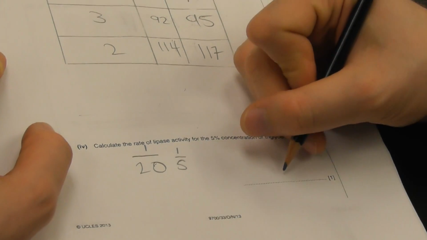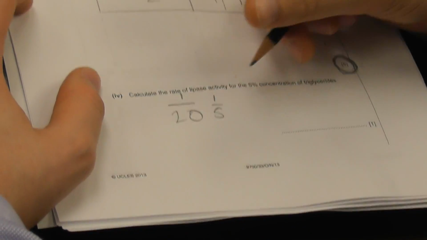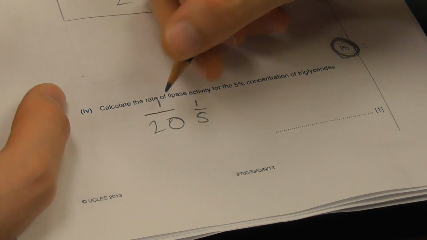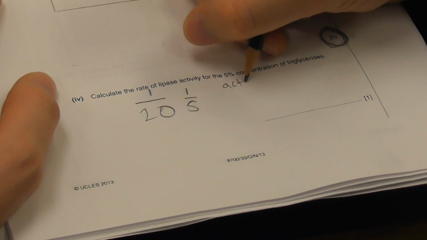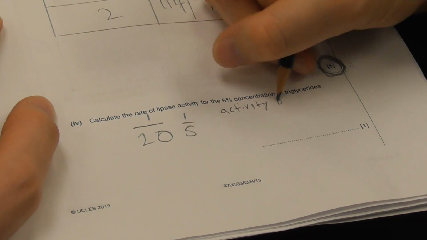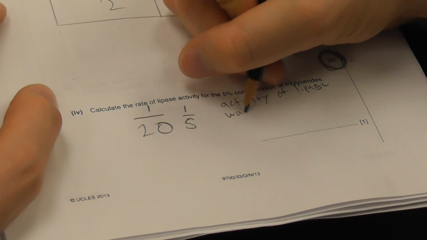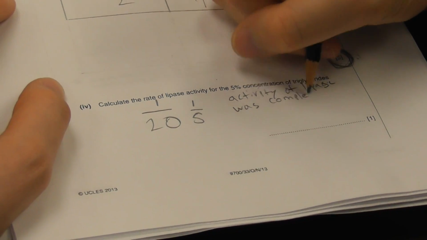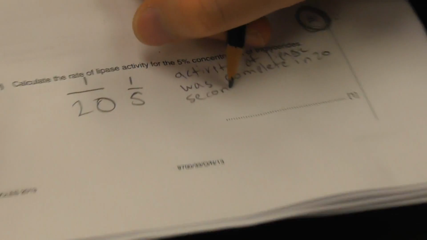Ta-da! So if we do the math on that, the activity of lipase is it was complete in 20 seconds.